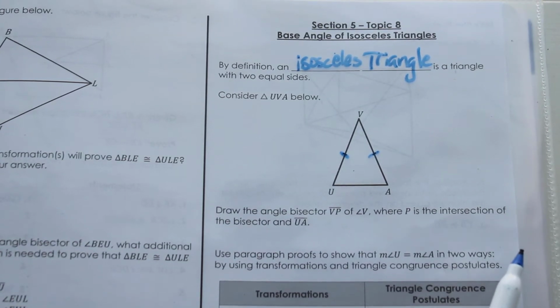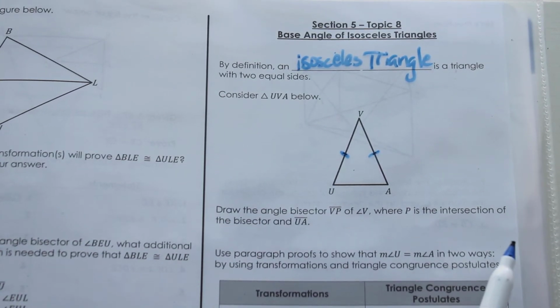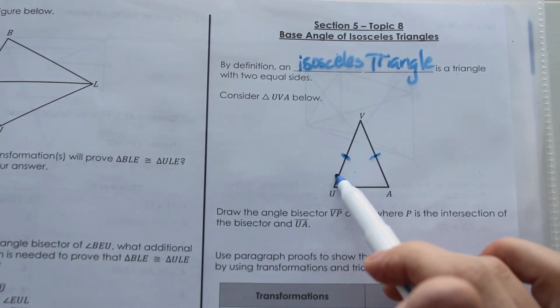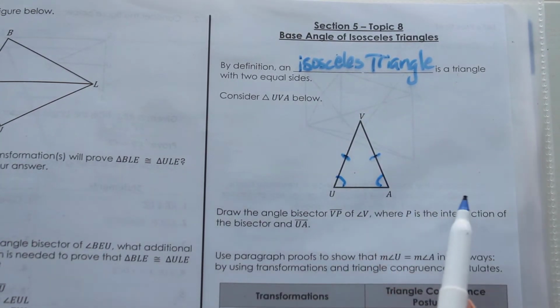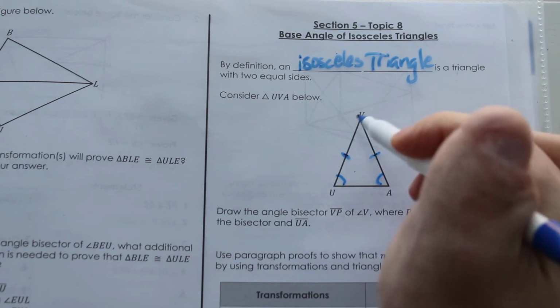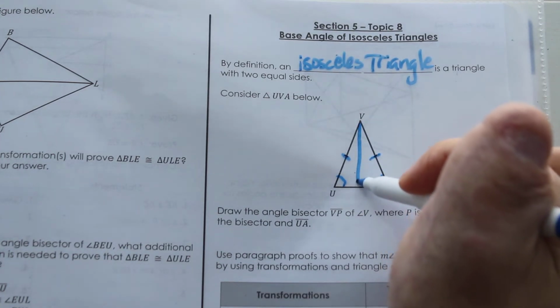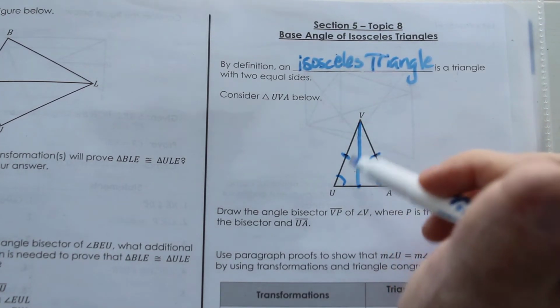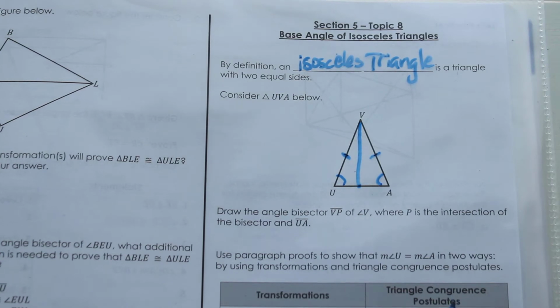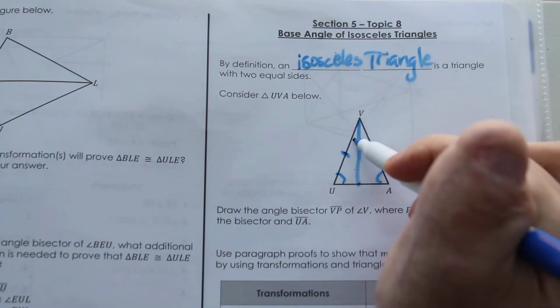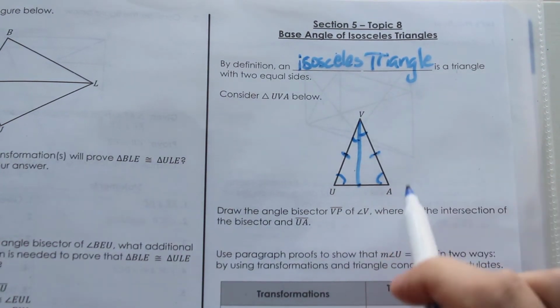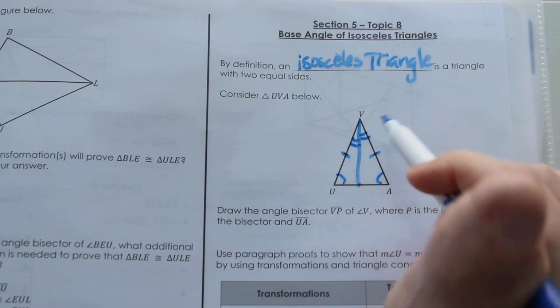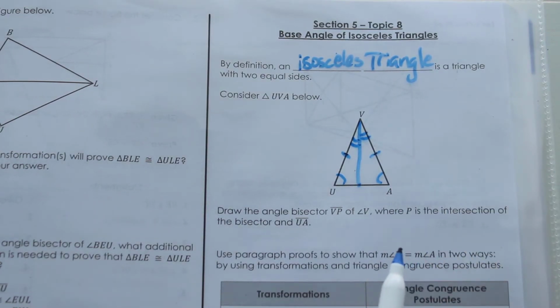Okay, so one way that we can show that these angles are congruent is by the following. Say we draw an angle bisector here between V. Well, when we draw this angle bisector, it splits this angle in half, so these two would be congruent.